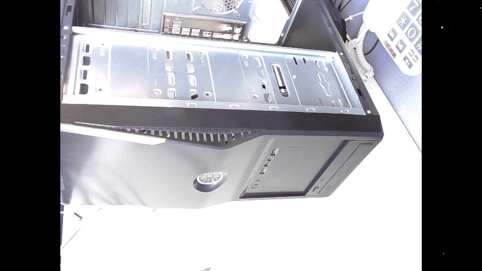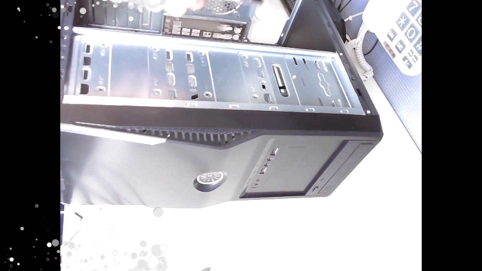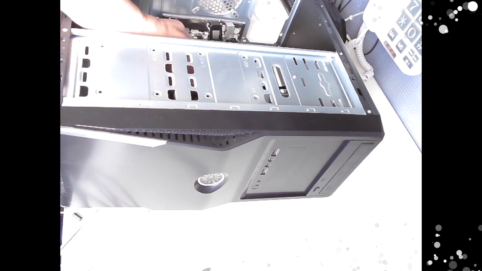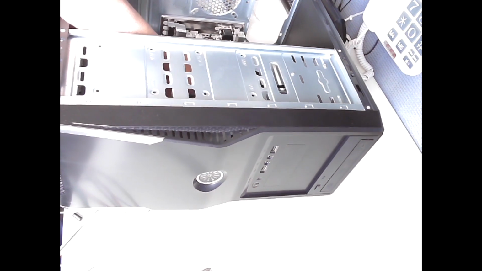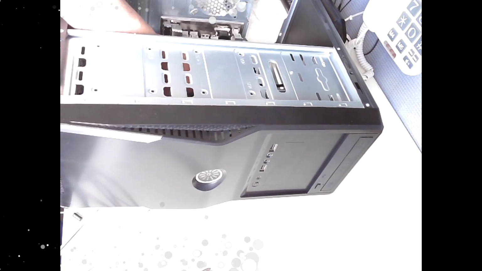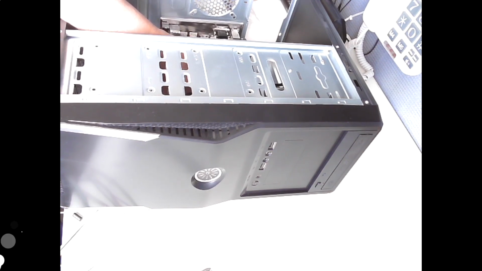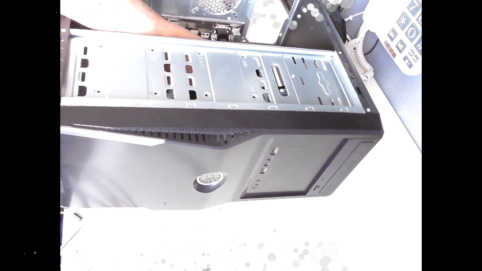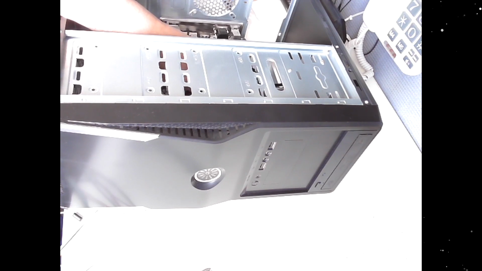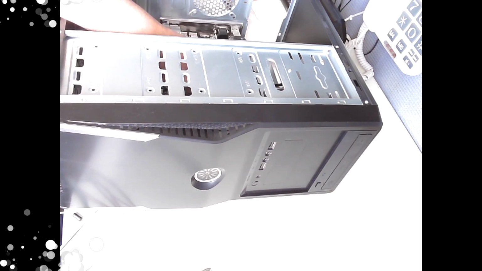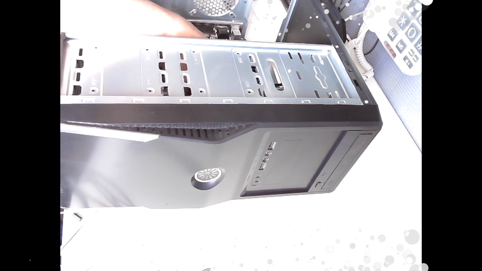I'm just getting the motherboard in, ensuring that I don't get any grounding straps trapped.